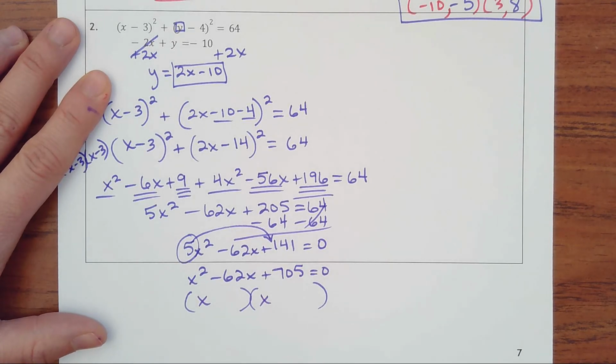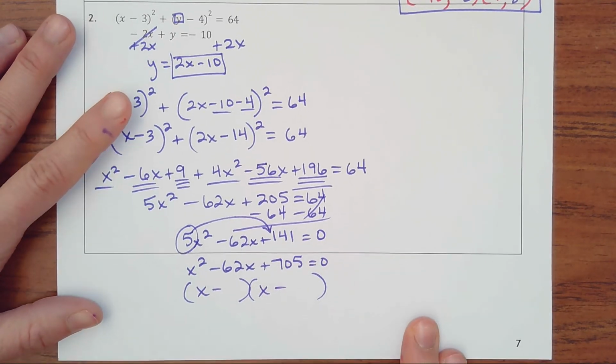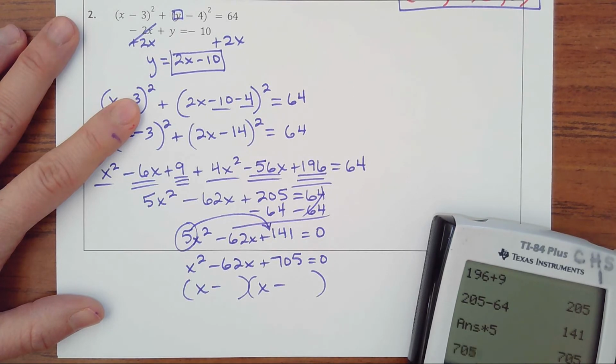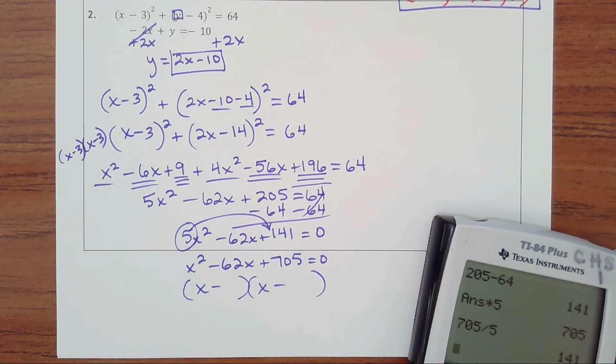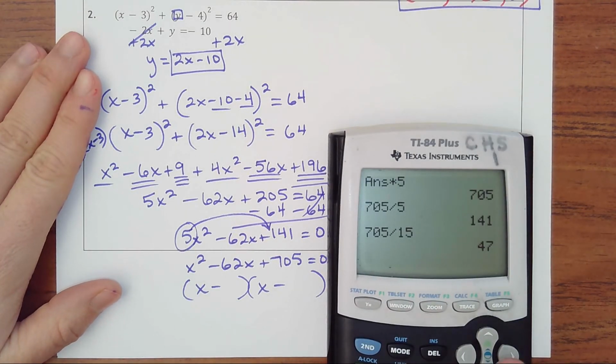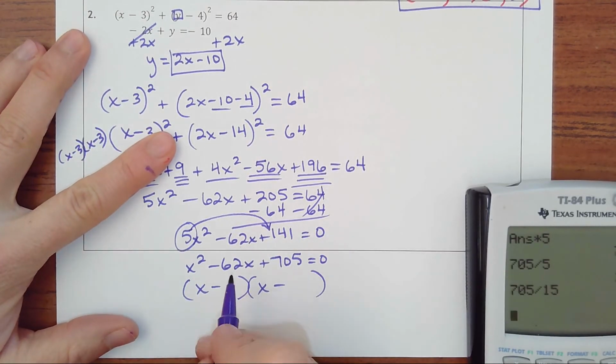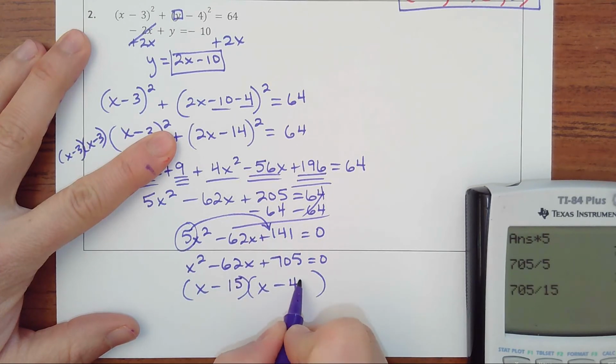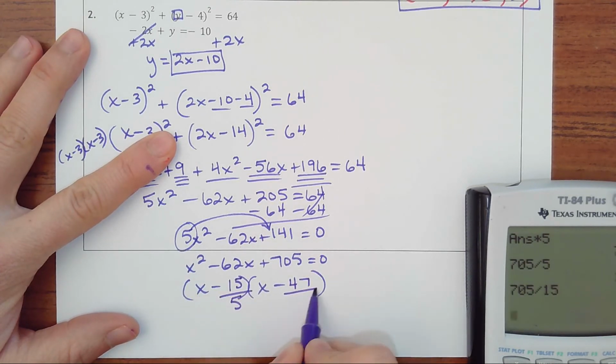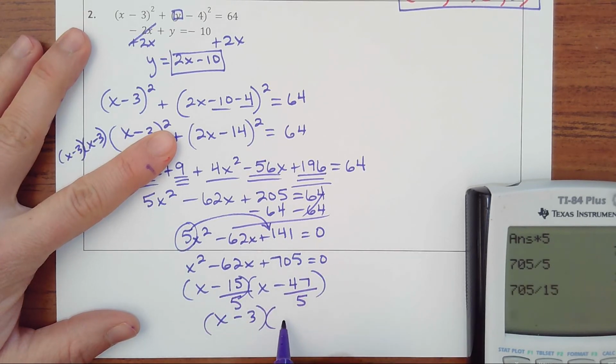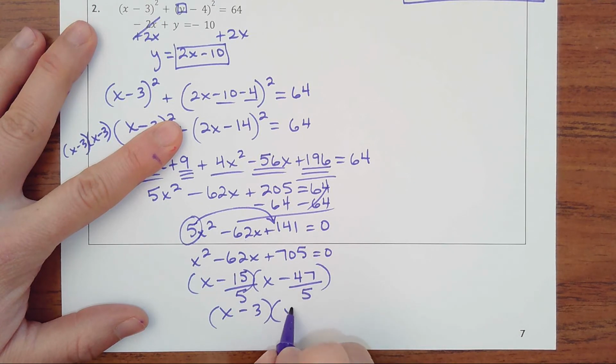Multiply to make a positive, but add to make negative. We're going to be two negatives. Oh, I found it already. That wasn't bad. I got 15 and 47. Okay, and then go back and divide by 5. Oh, yuck. That's x minus 3. And that's, you could even keep this x minus 47 fifths. They're not worried about the factoring, they're worried about the answers.